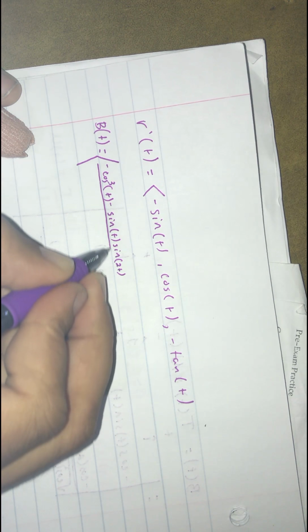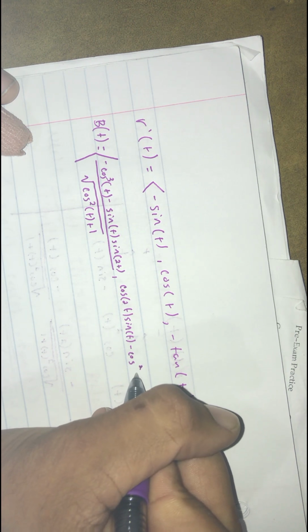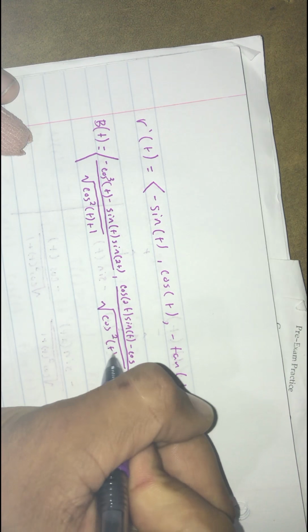And we're also going to need our b of t, which is the big long one that we did, which equals negative cosine cubed t minus sine t sine 2t over the square root of cosine squared t plus 1, and then cosine 2t sine t minus cosine squared t sine t, over the square root of cosine squared t plus 1.